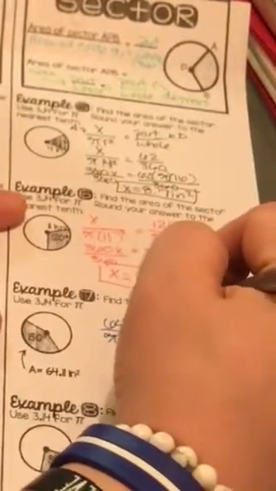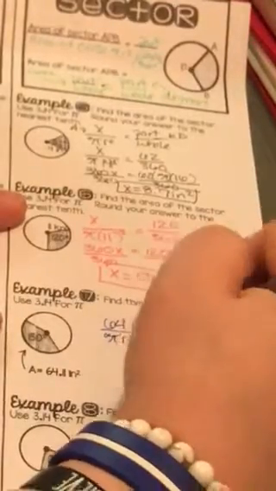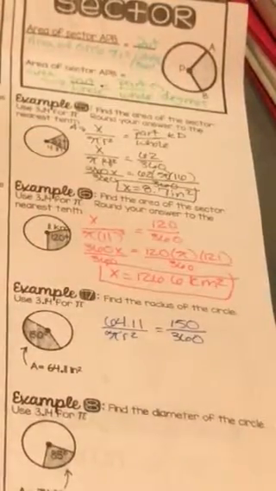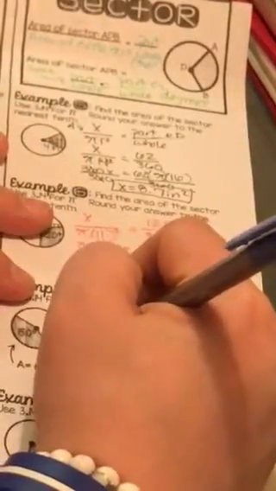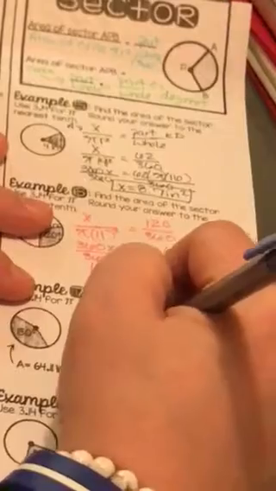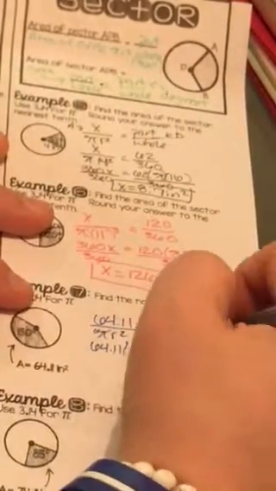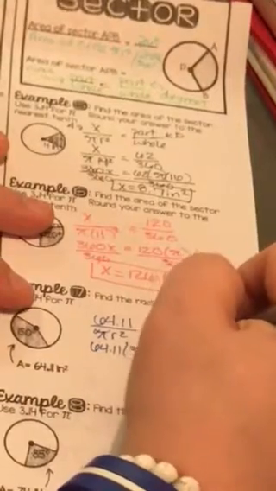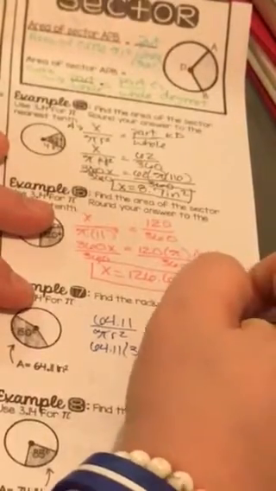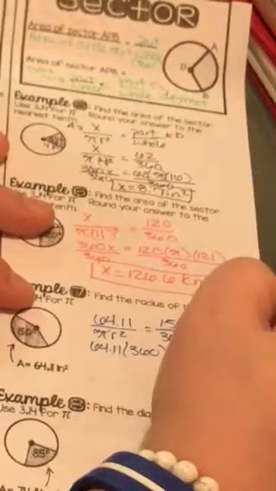I know that the degrees part is 150, and a circle, always and forever, 360 degrees. So I'm still going to have to cross multiply. So I'm going to have 64.11 times 360 is going to equal 150 times pi times r squared.